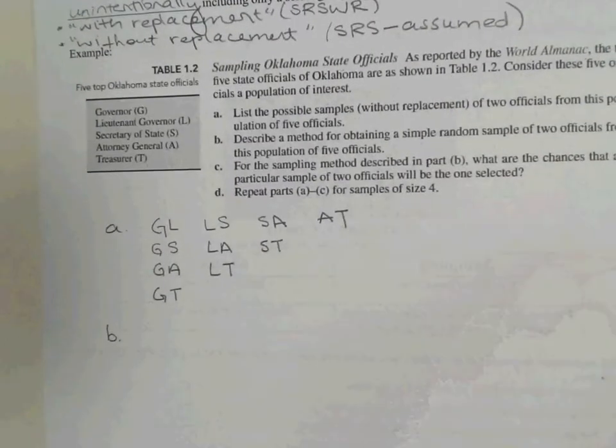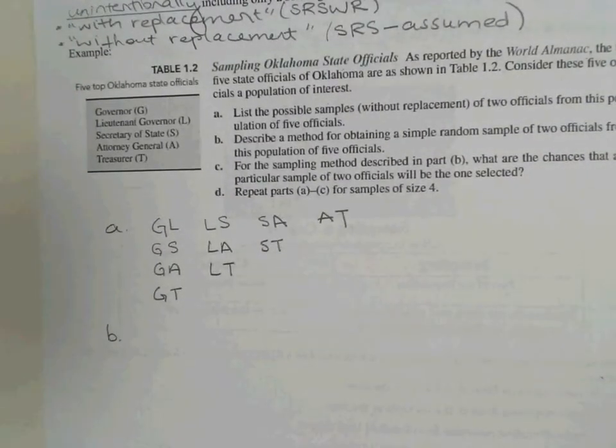So B, the question asks, describe a method for obtaining a simple random sample of 2 officials from this population of 5 officials. This is a small population, so it's pretty easy to just take little pieces of paper and write down the letters. So write G, L, S, and A on a piece of paper, put them in a box, and draw them out. But then you're leaving out T. Did I not say T?